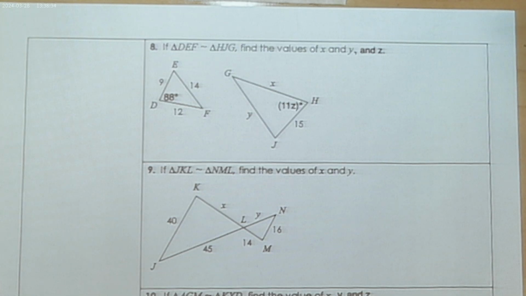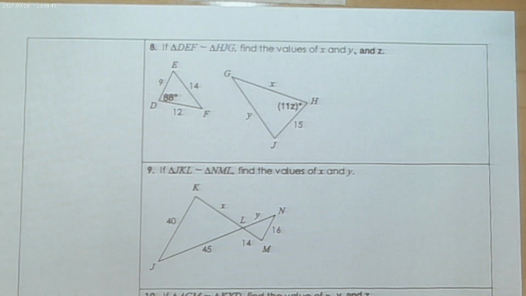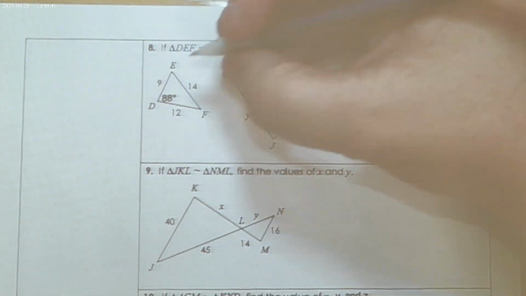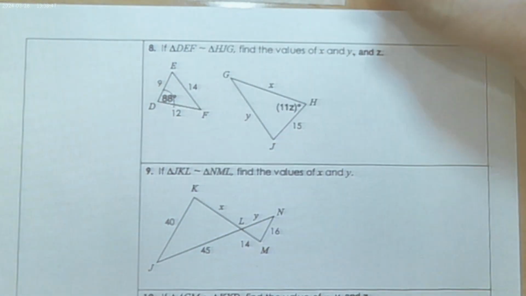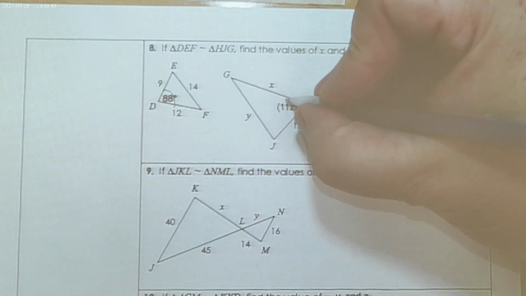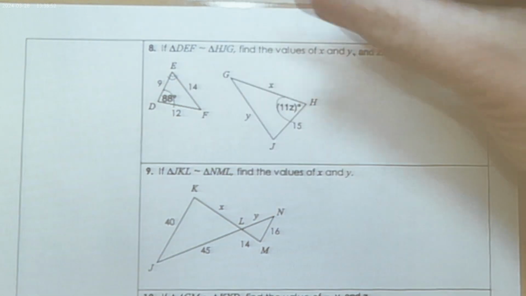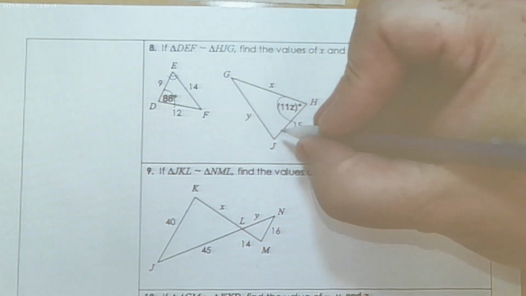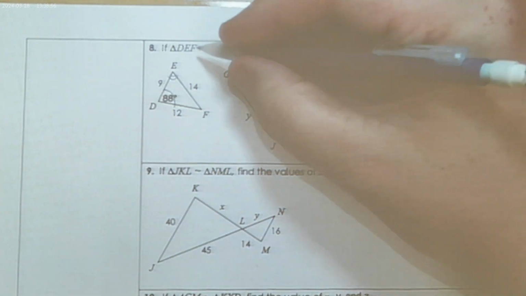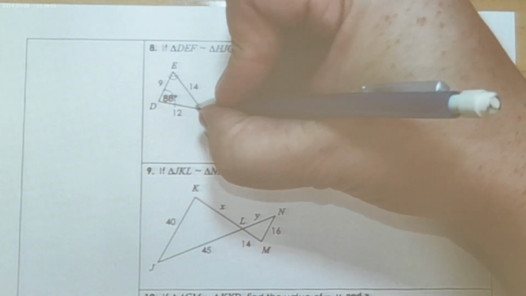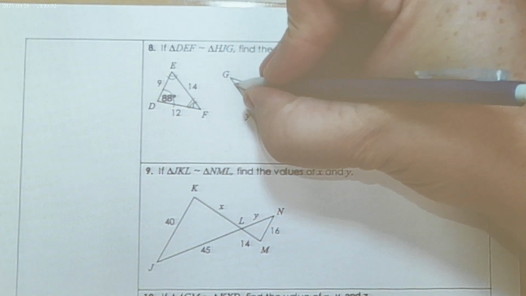So again, we're solving for angles. Now we're solving for values of x, y, and z, and z is an angle. So all right, let's get started. DEF, so angle D is equal to H, E is equal to J, and then F is equal to G.